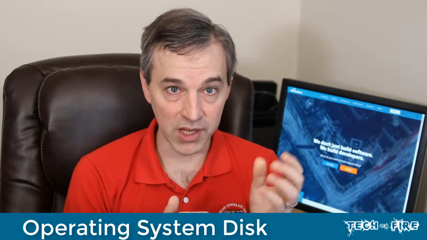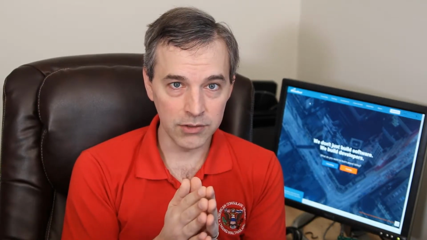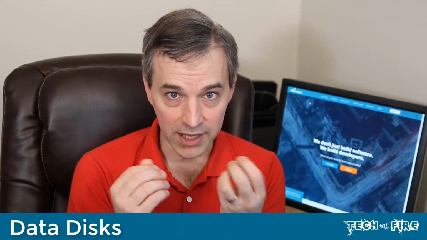Now this is where the operating system is installed, and you need that to boot the VM, obviously. So you absolutely must have the actual operating system disk to make a virtual machine work on Azure. You can also use the OS disk for storage and software installation too, if you don't want to have the next kind of disk, which would be a data disk.